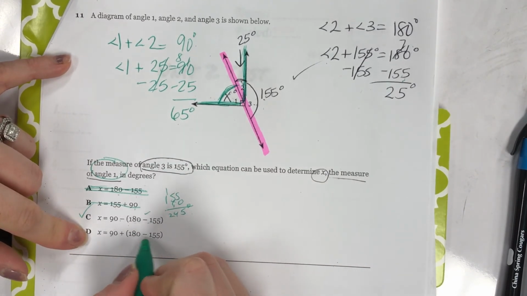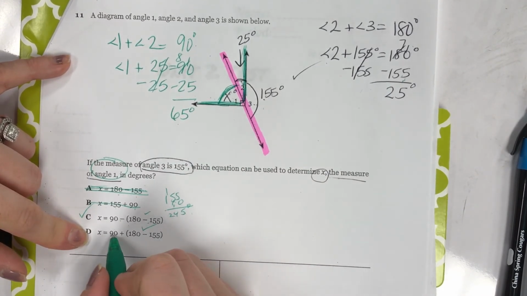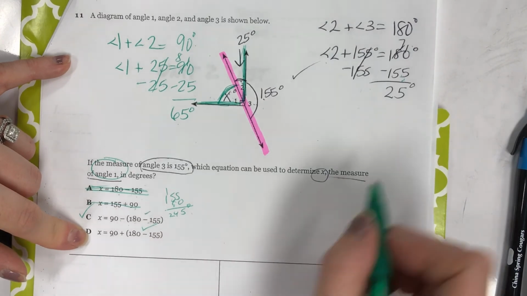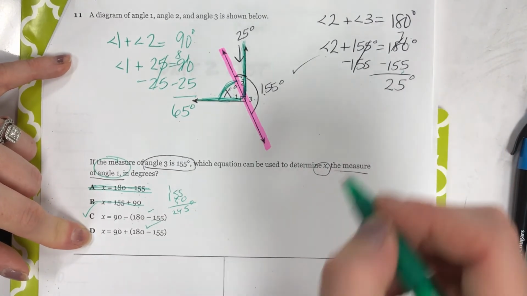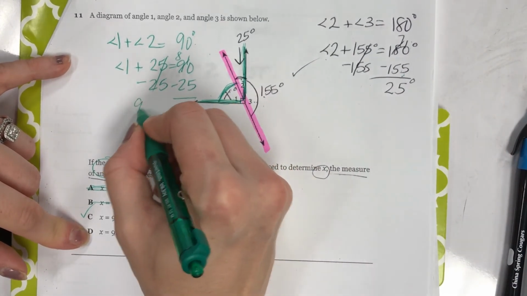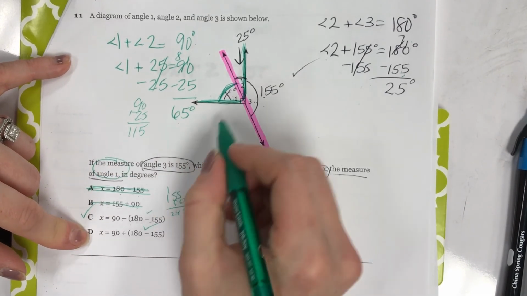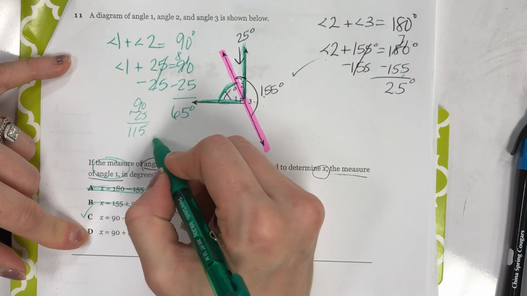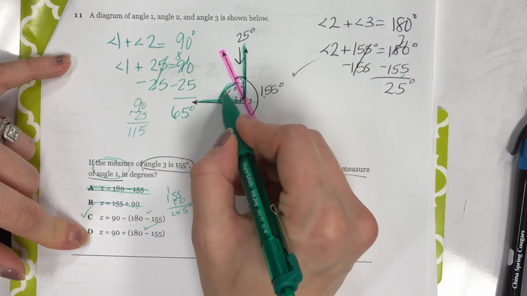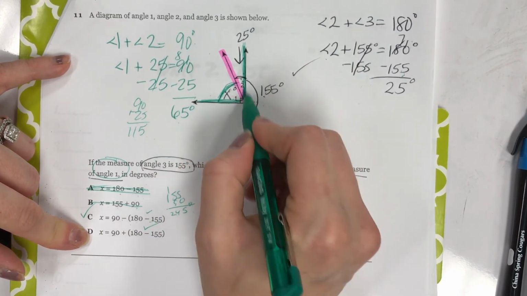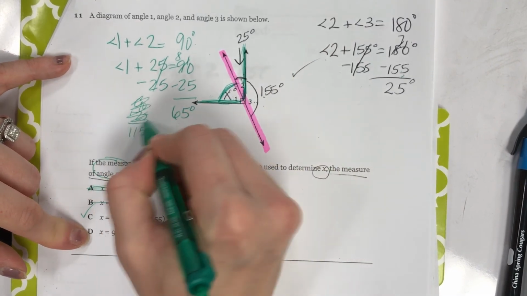D says 180 minus 155, which is what we did, and then add 90. Did we add 90 to that? No. And if I did do that, that would mean that angle 1 is 115. That angle is not bigger than 90 degrees. So that would not make any sense.